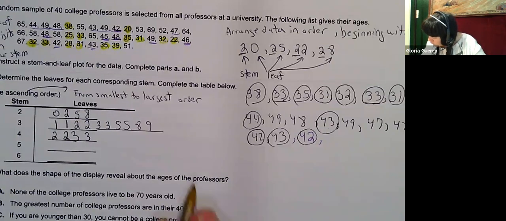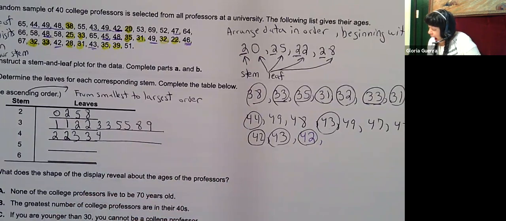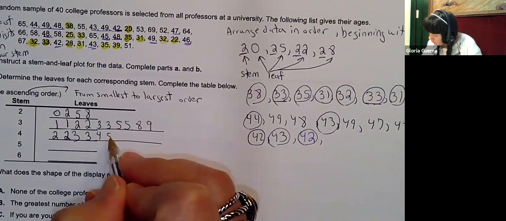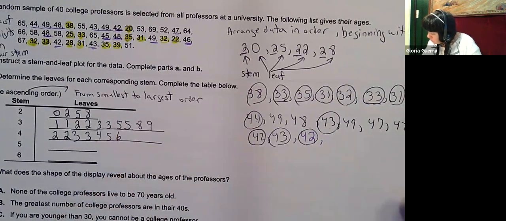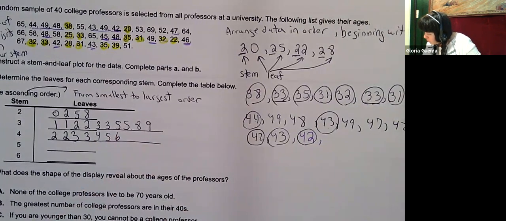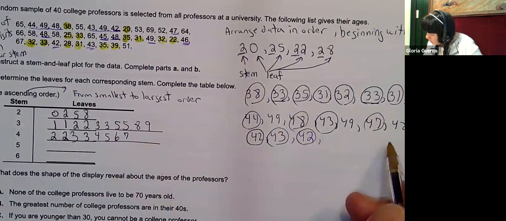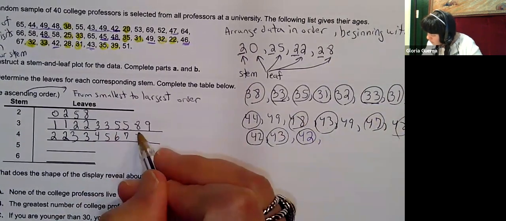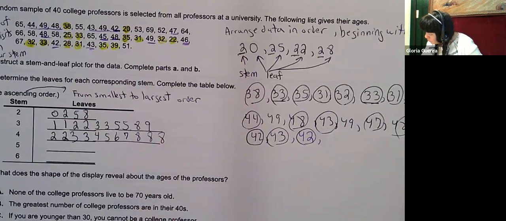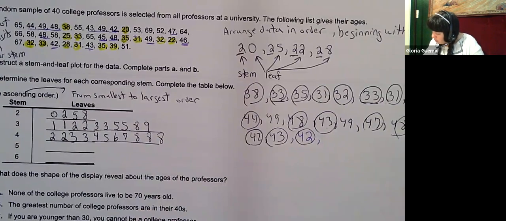And then the 44. And a 45. And a 46. And a 47. And two 48s. And three 49s.